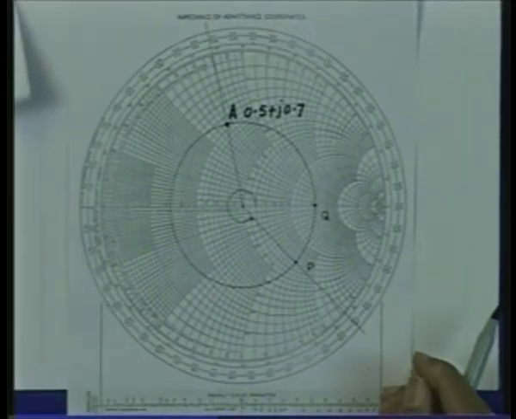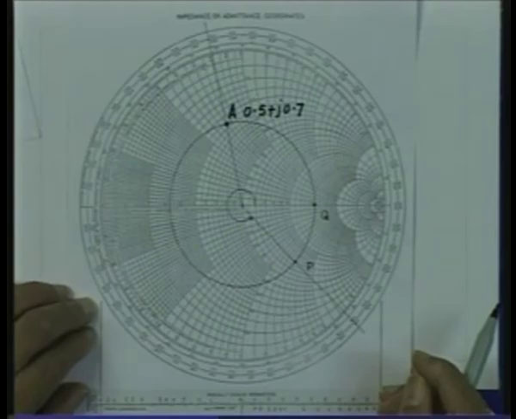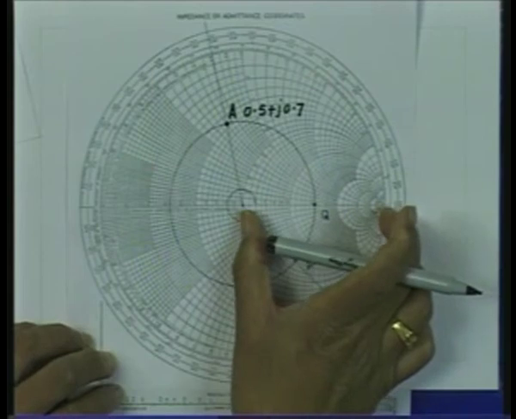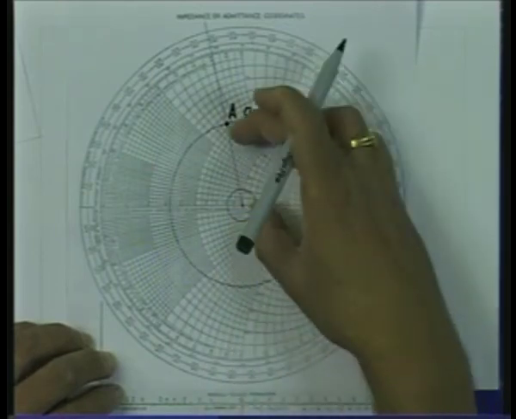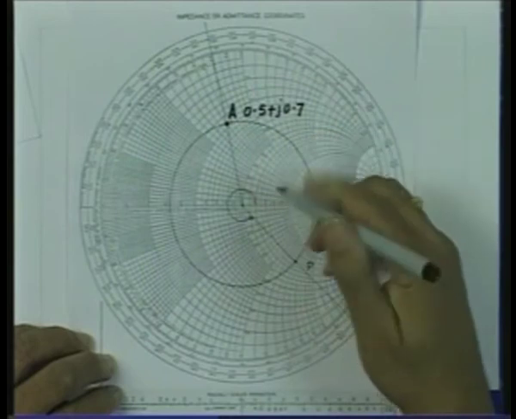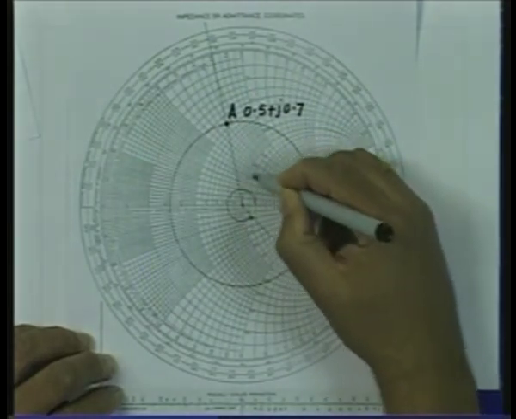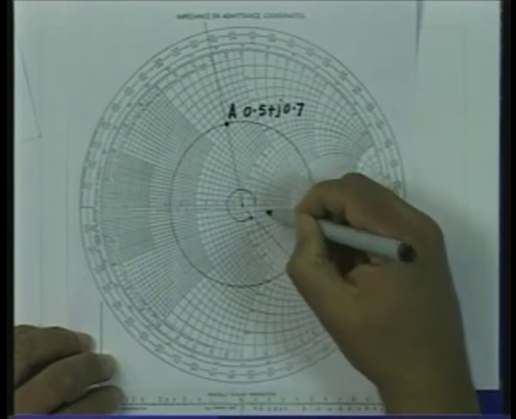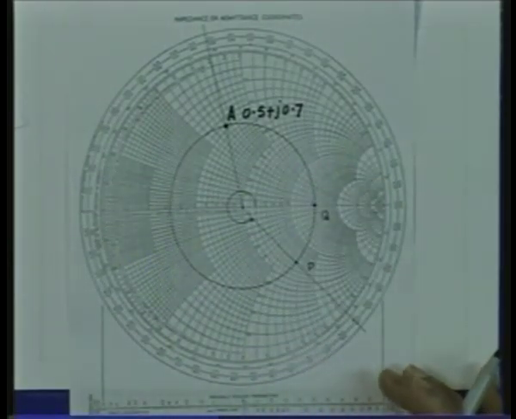I can now read off the value of the complex reflection coefficient by measuring this distance and normalizing that with the radius of the Smith chart. That will give me the magnitude of reflection coefficient. I can measure the phase of this radius vector, and that will give me the phase of the complex reflection coefficient.